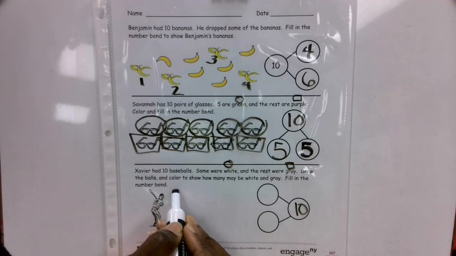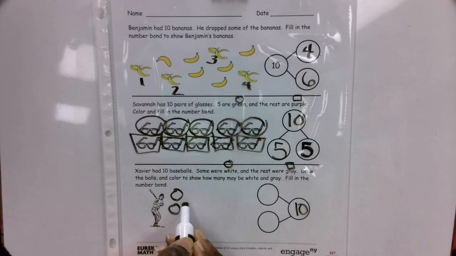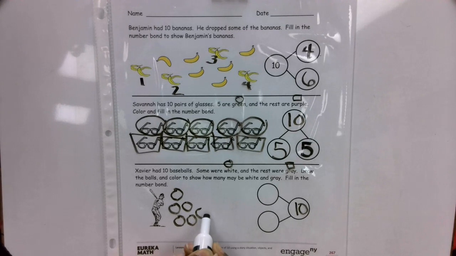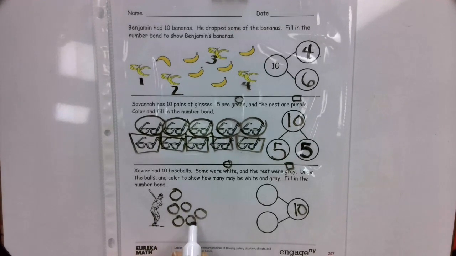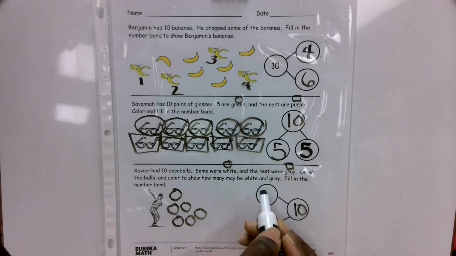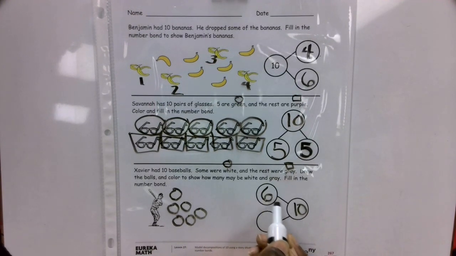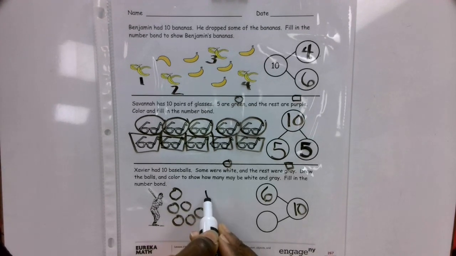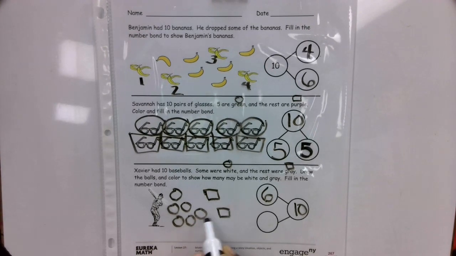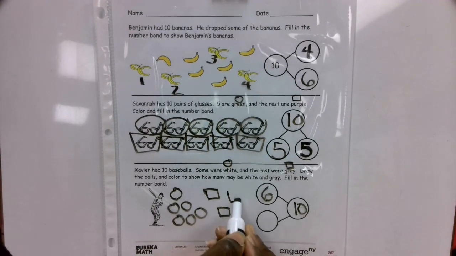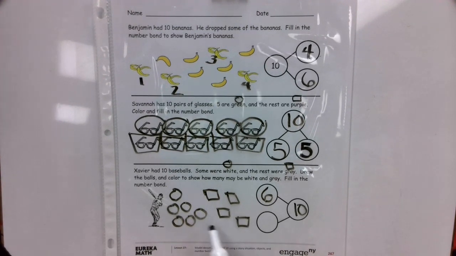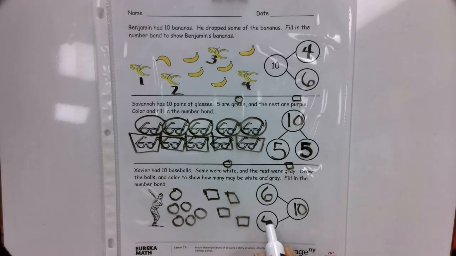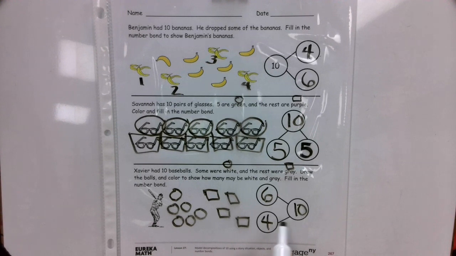Let's see. I'll say he has 6 balls that are white. 1, 2, 3, 4, 5, 6. So we have 6. So I'm going to put part here. That's part of the 10. Now how many are left that are going to be gray? So we have 6 here. 6, 7, 8, 9, 10. So how many were gray? We have 4. So 6 and 4 give us 10. Part, whole.